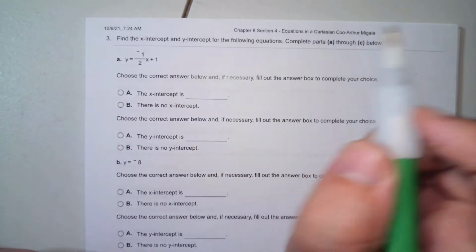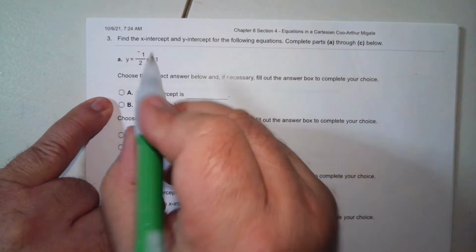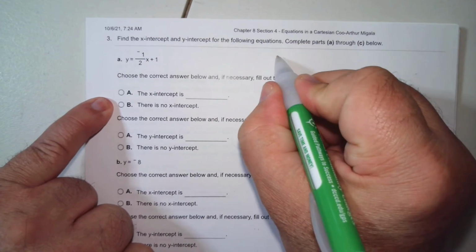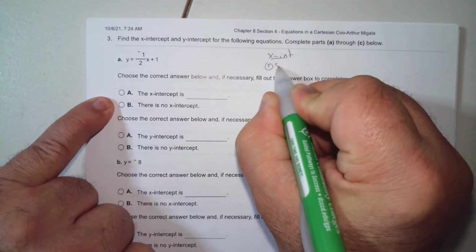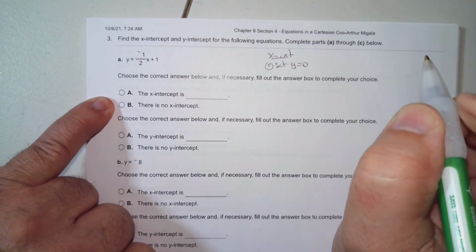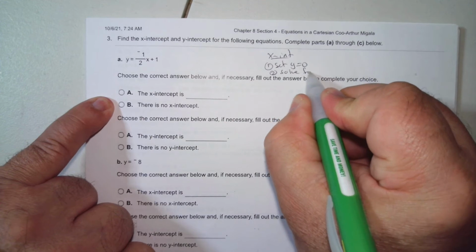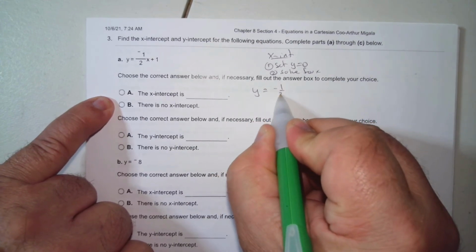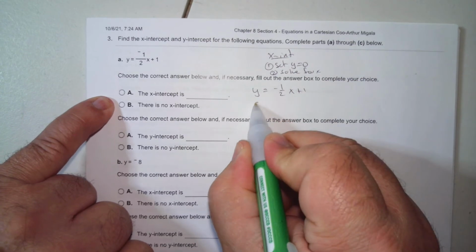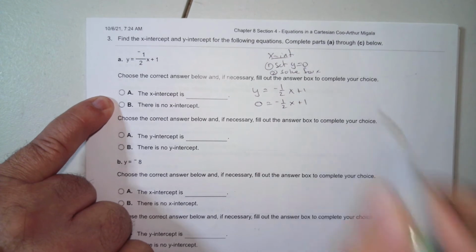Find the x-intercept and y-intercept of the following equations. The x-intercept. Remember, to find the x-intercept, set y equal to 0 and solve for x. So, y equals negative 1/2 x plus 1. Set y equal to 0, equals negative 1/2 x plus 1.